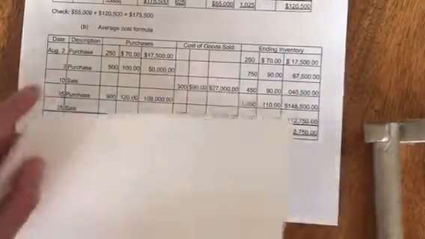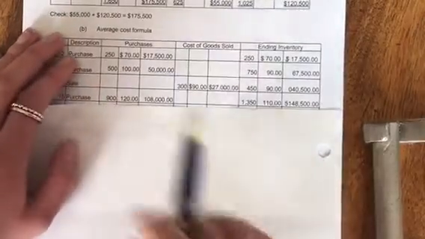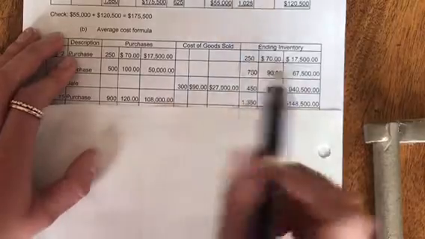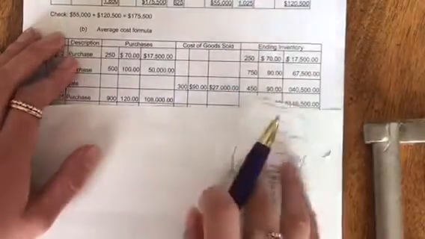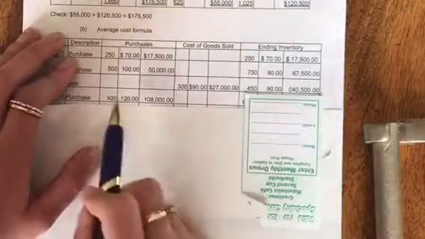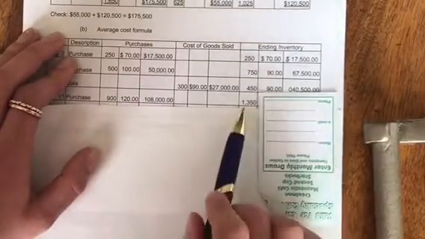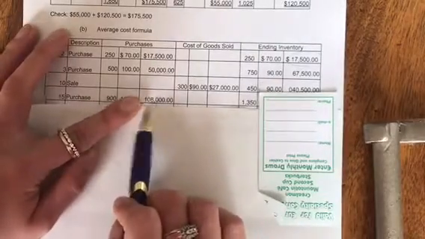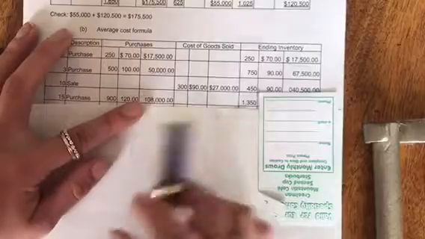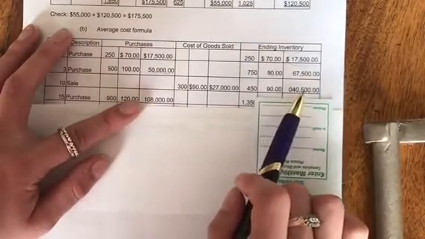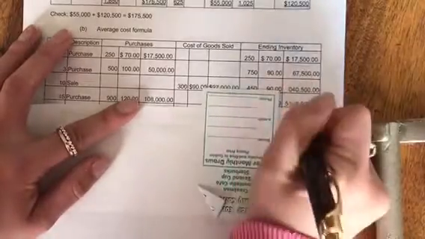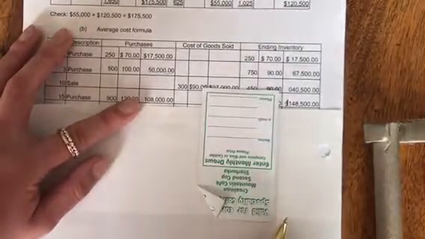unless you purchase new stuff. Okay, so here we purchased 900 units at $120 each for $108,000. So we take our 450 units plus our 900 units to get 1,350, and we take our total cost of these new ones, 108,000, plus the 40,500 and add it together to get, this is supposed to be dollar sign, 148,500.